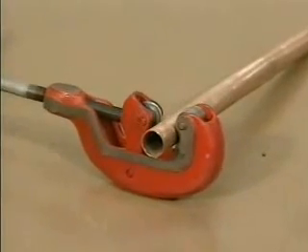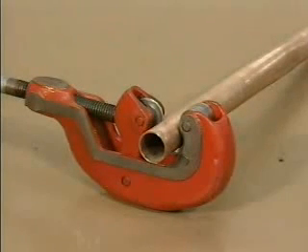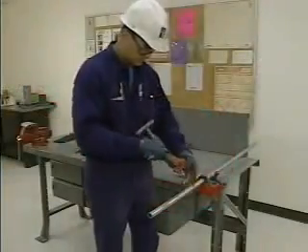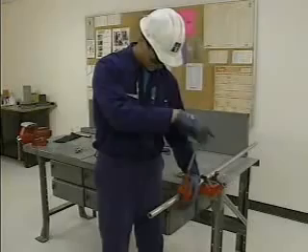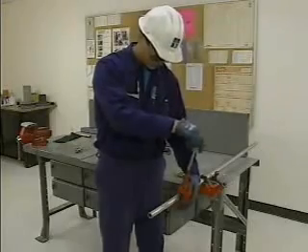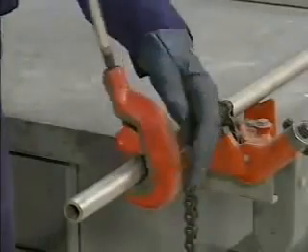First, let's look at pipe cutters. Pipe cutters are devices with rotating cutting wheels that circle around a pipe to cut it. Cuts can be made quickly, smoothly, and accurately with pipe cutters. Pipe cutters rotate around the entire pipe, so they can only be used in areas with enough space to accommodate the complete rotation.